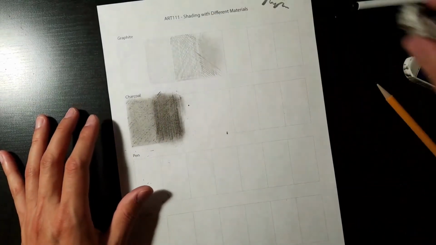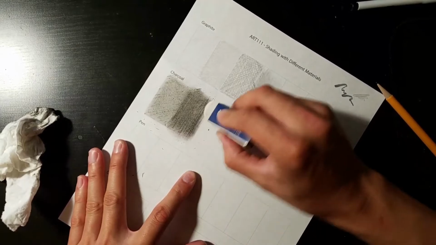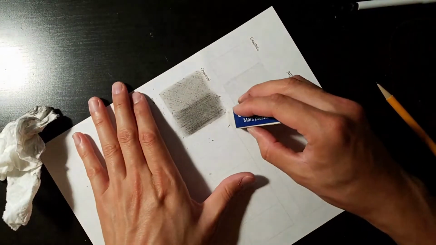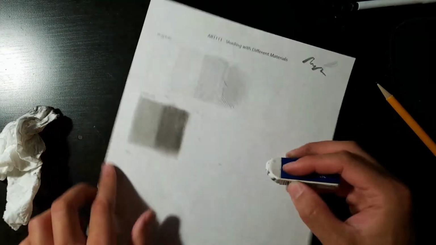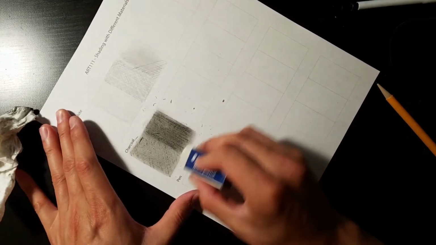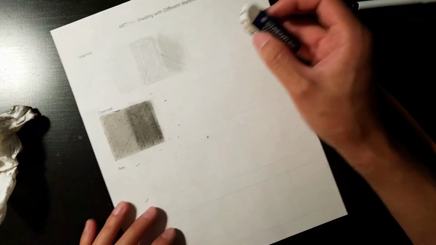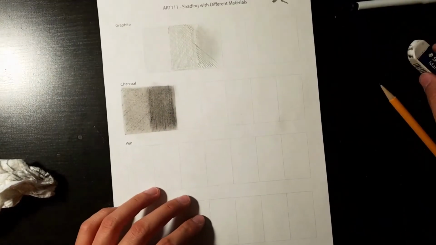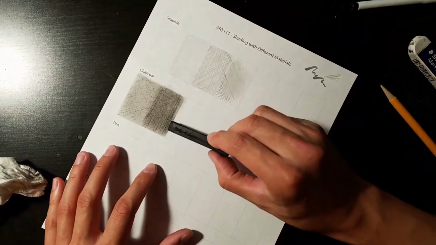So it's everywhere. I can use my eraser to clean it up a little bit. Also, if you blend it with too much pressure, it's going to be kind of hard to erase later on. So yeah. Okay, and then let's just make one more box.